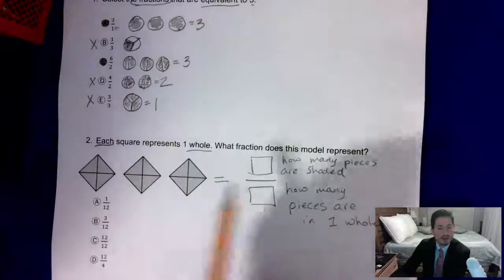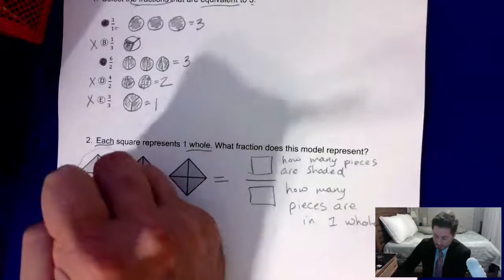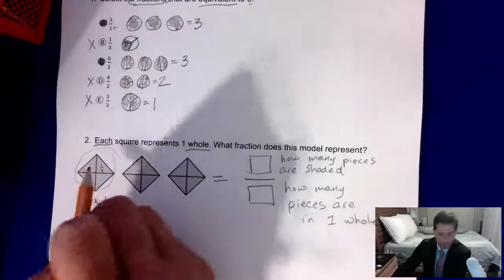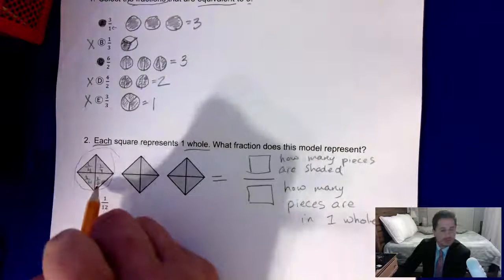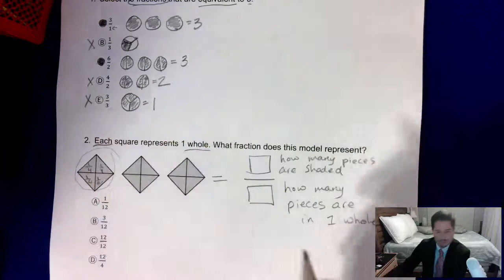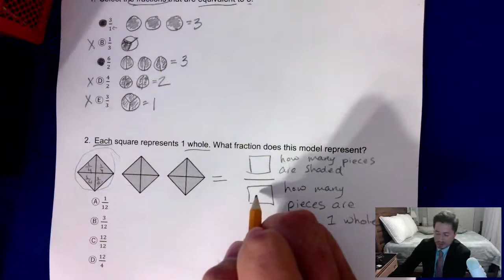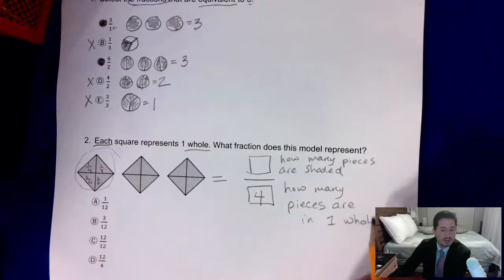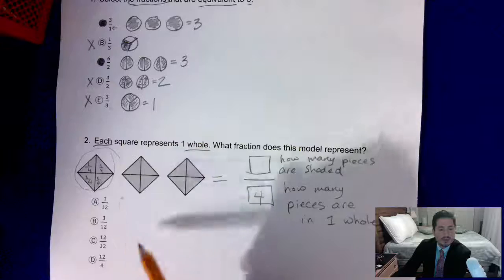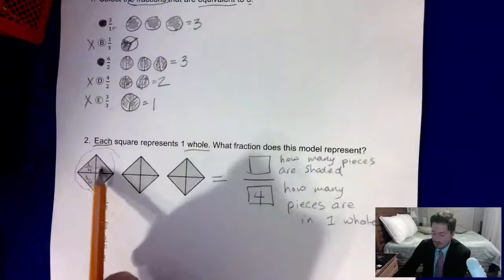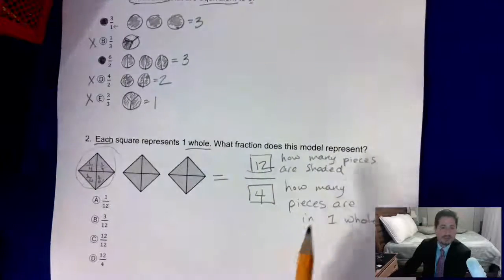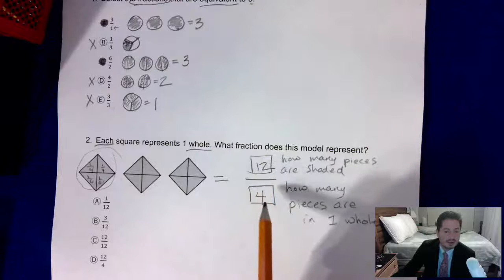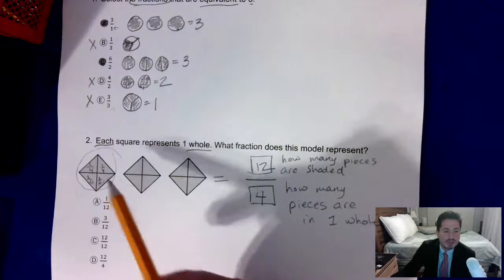Okay, so let's start with the bottom number. So this says each square, this square is 1 whole, so this little piece is 1/4, 1/4, 1/4. Because 4, 1, 2, 3, 4 is how many pieces are in a whole, so that goes on the bottom, or the denominator. And the top is how many pieces are shaded. Well, they're all shaded. So 1, 2, 3, 4, 5, 6, 7, 8, 9, 10, 11, 12. 12/4. And that makes sense that the numerator is larger than the denominator because we have more than 1 whole.